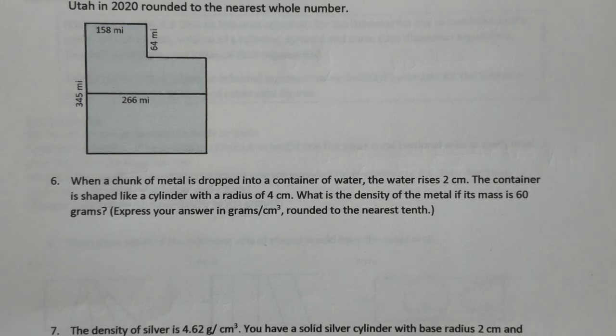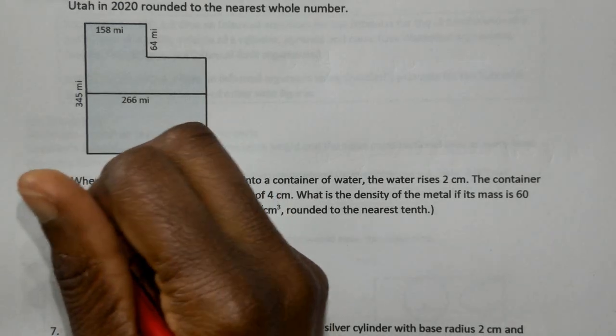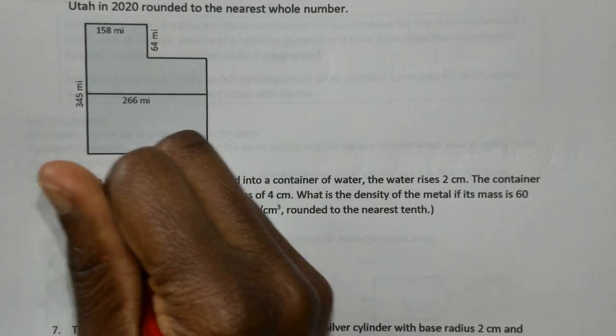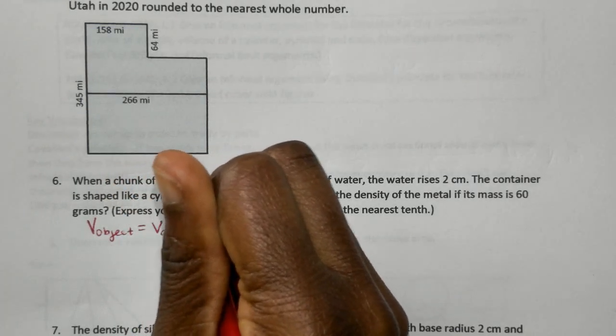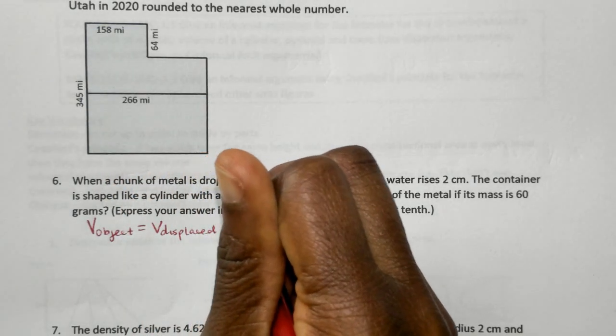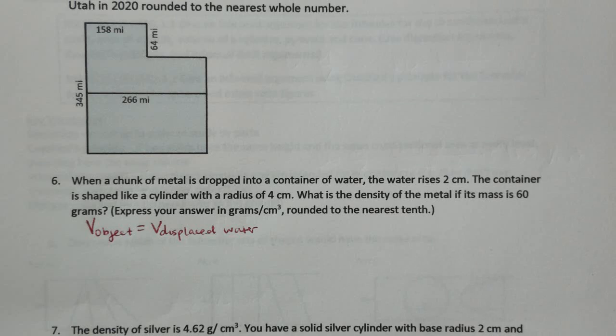6, I want to talk about water displacement. So if something is dropped into a glass of water, then the displaced water has the same volume as the object that was dropped into it. So again, the volume of the object equals the volume of the displaced water. So by displaced water, I'll try to see if I can do an example. The glass.